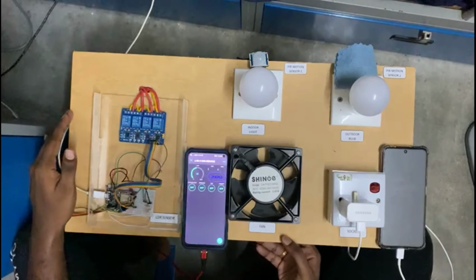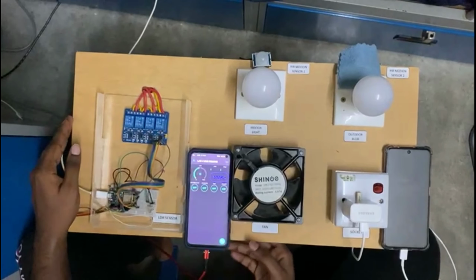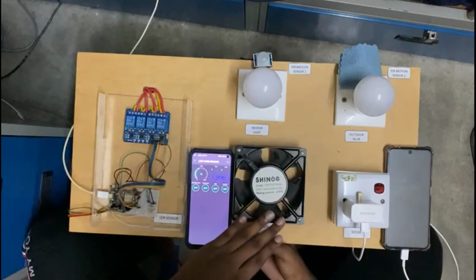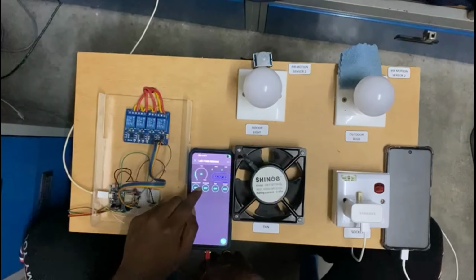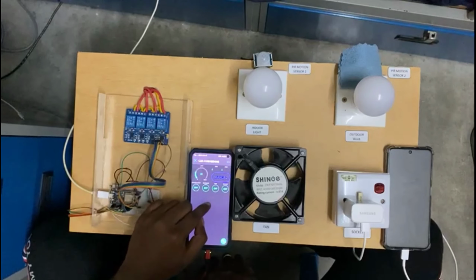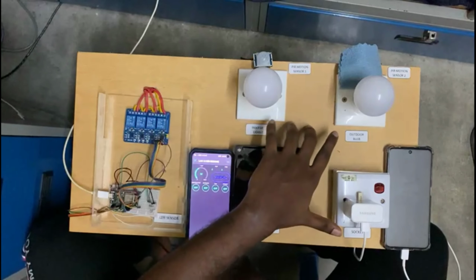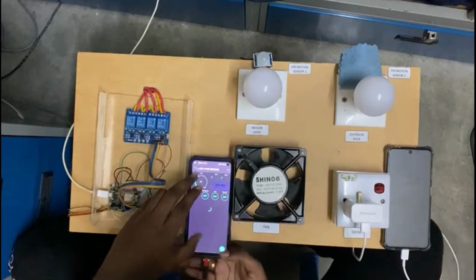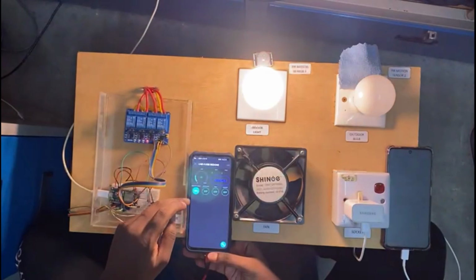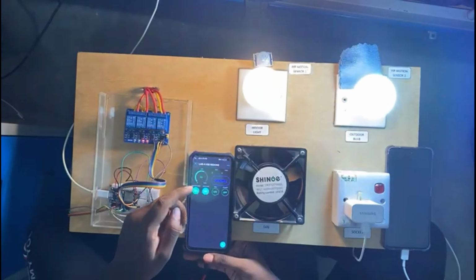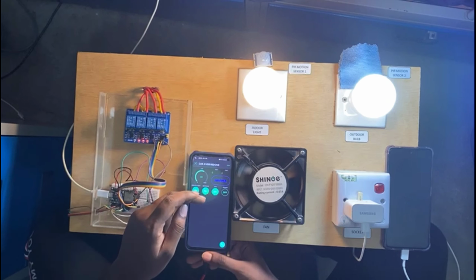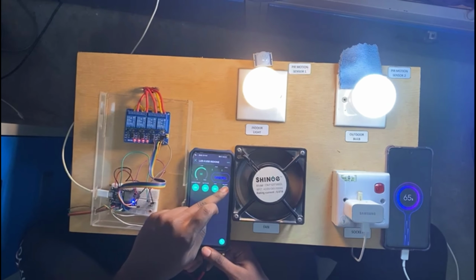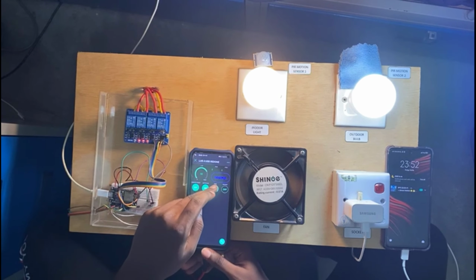Okay, now let me demonstrate our prototype. In this project, we got two modes, which is manual and also auto. First, we will demonstrate the manual mode. So we will turn on every switch in the Blynk app, so we can see the appliances turn on and turn off. First, indoor light, and then outdoor bulb, fan, and also socket. Okay, and we turn off every switch.